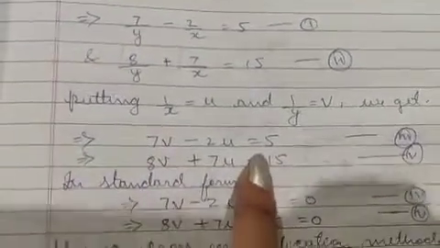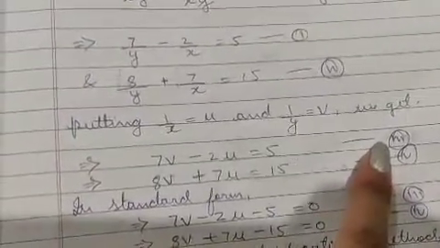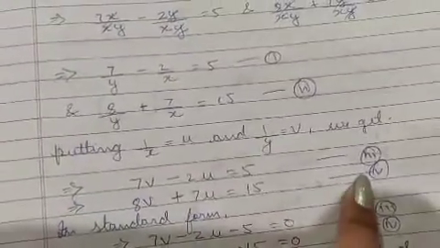So after substituting these values in the first and second equation, we'll get 7v minus 2u equals 5, and this will be the third equation. Name it as the third equation because this is in terms of u and v. Now from the second equation, if 1 upon y is v and 1 upon x is u, then 8v plus 7u equals 15 is our next equation, or you can name it as the fourth equation.